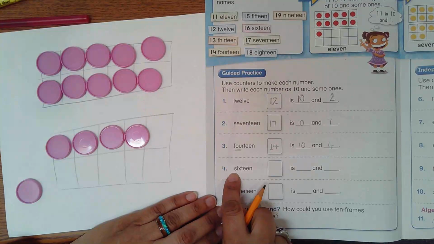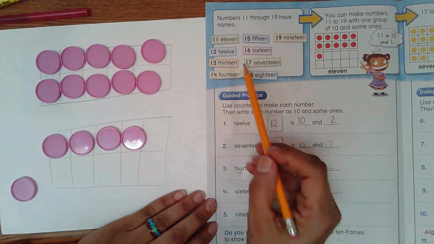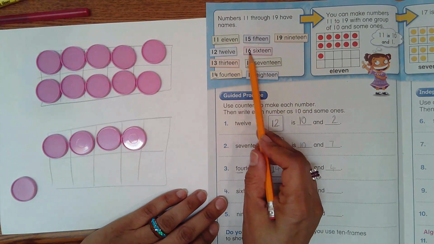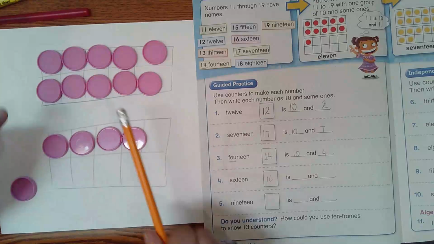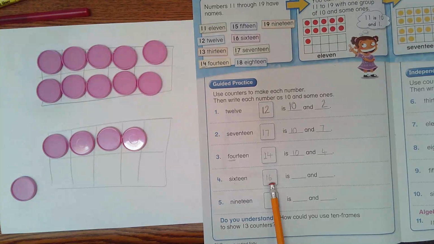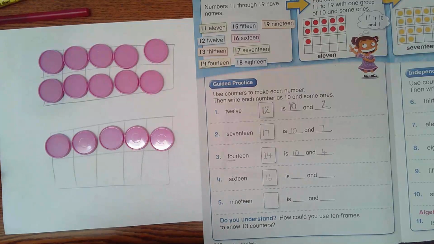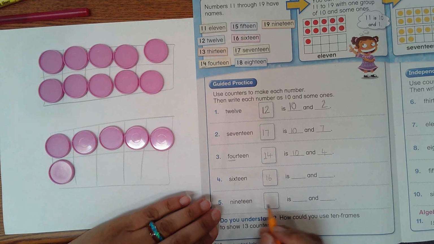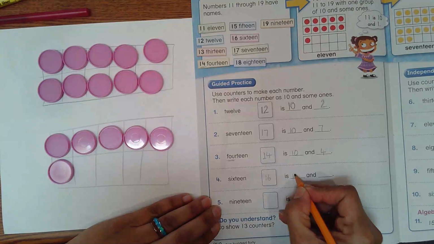Number 4, 16. Very good. If you're not sure how to write it, just go and look for your word and find the number. So 16. I know that would be 1 10 frame, 10 and 6 left over. So I know I have 4 here. This is 5 and one more, make it 6. So 16 is 10 and 6.